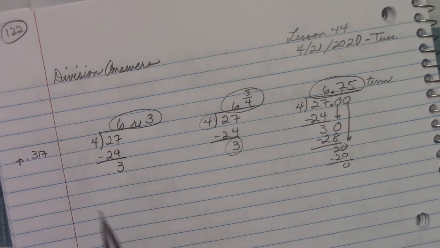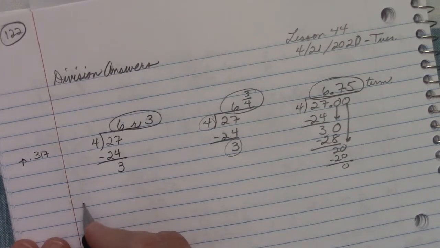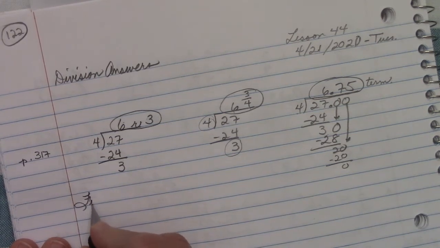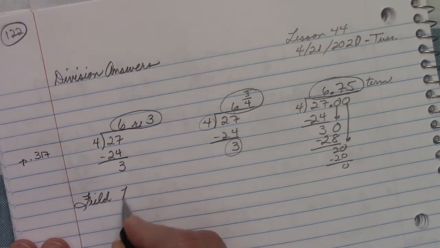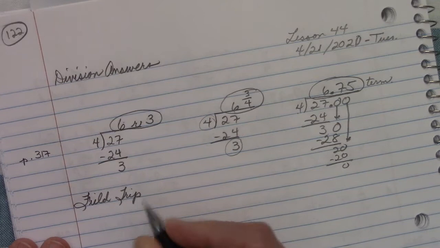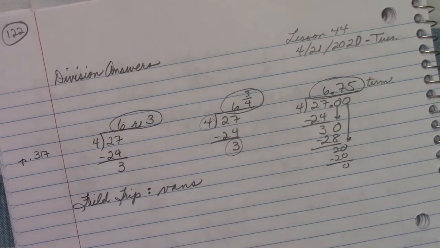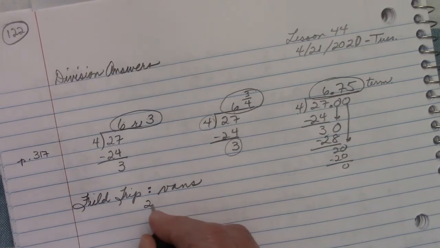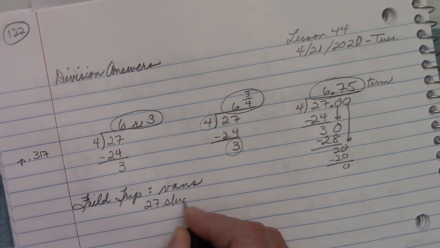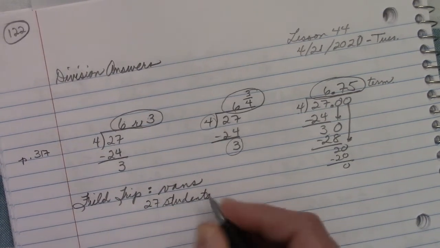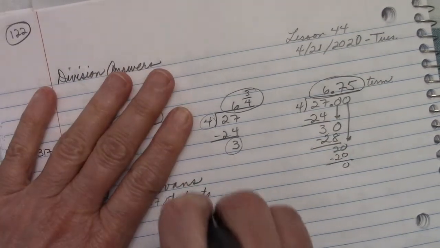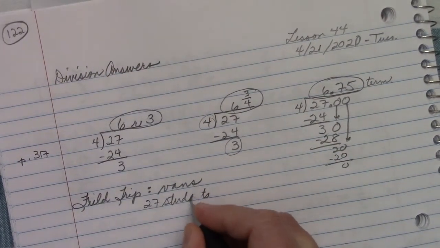If we look at this, what does it represent? Let's take a little scenario. Let's say we're going to go on a class field trip. Wouldn't that be nice to get out of the house here and to actually do something? A class field trip, and we're going to take a bunch of vans. And we have 27 students in our class. And each van will hold only 6 students.